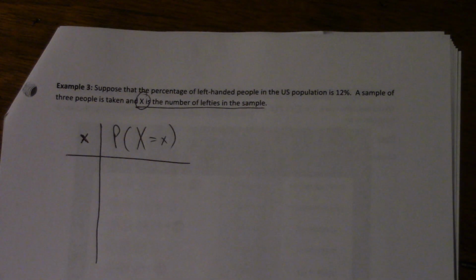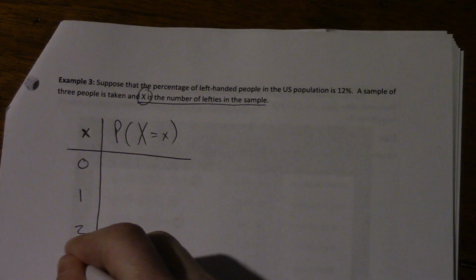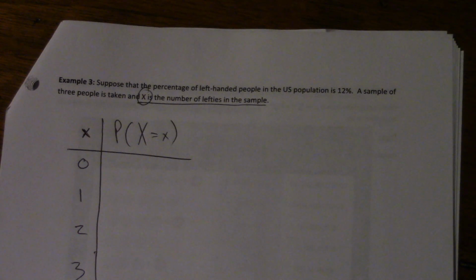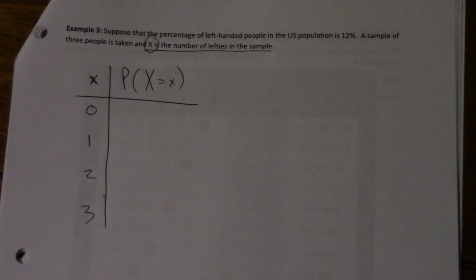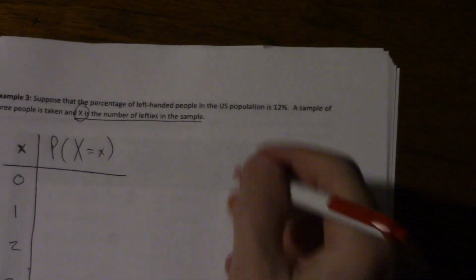So in our group of 3, none of them could be left-handed. 1 of them could be, 2 of them, or 3 of them. Okay. So then we can start thinking about these probabilities. So here's what we know.